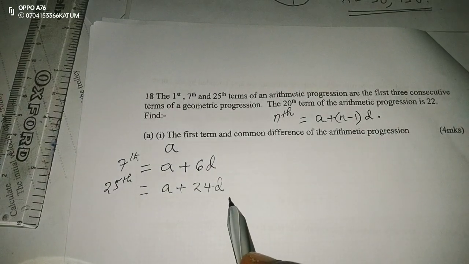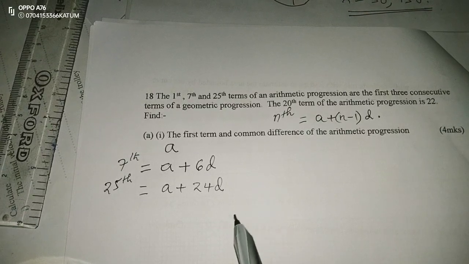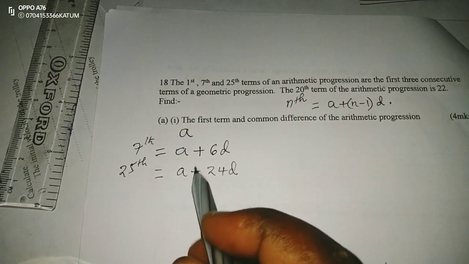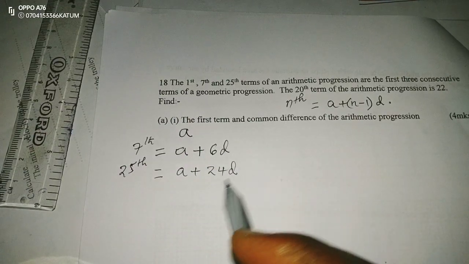They form the first three terms of what we call a GP, geometric progression. So the first, the 7th, and the 25th are consecutive.